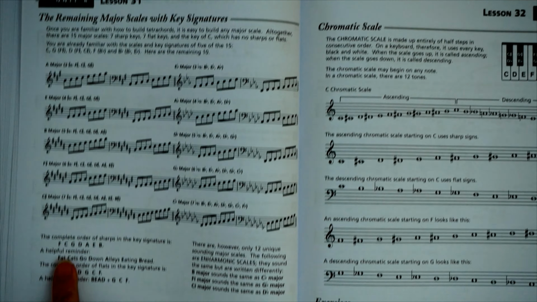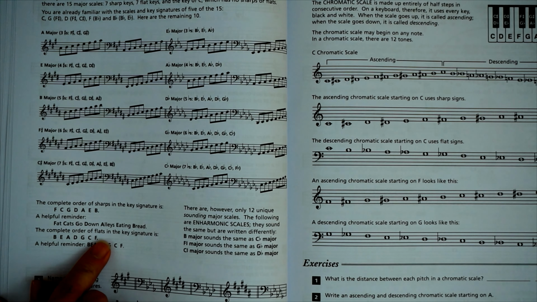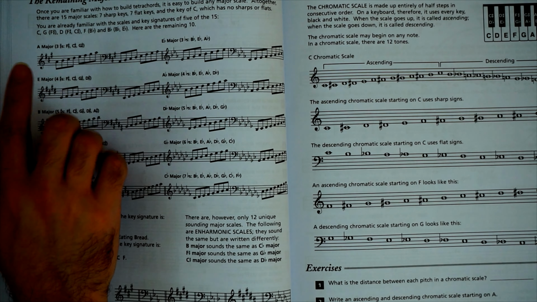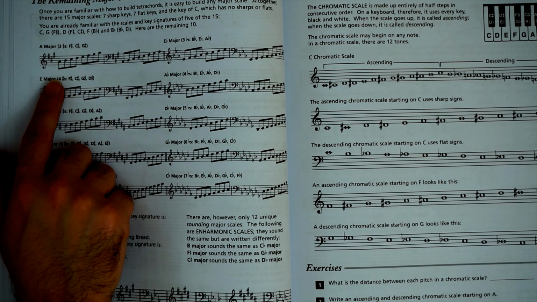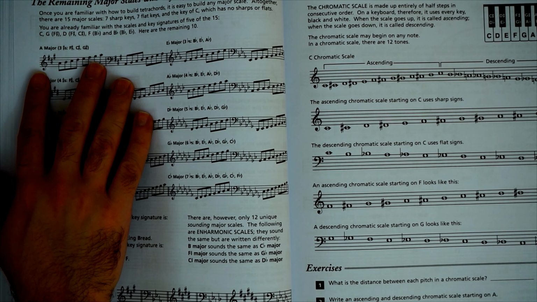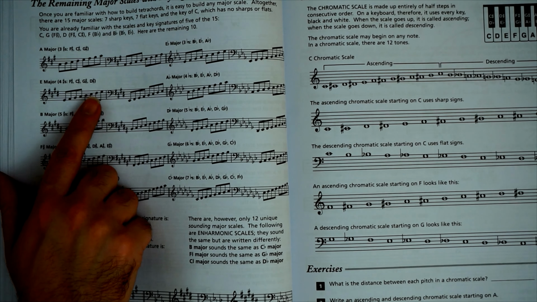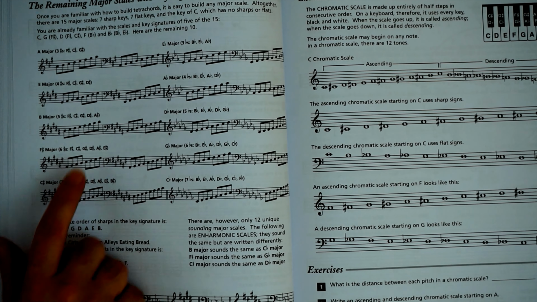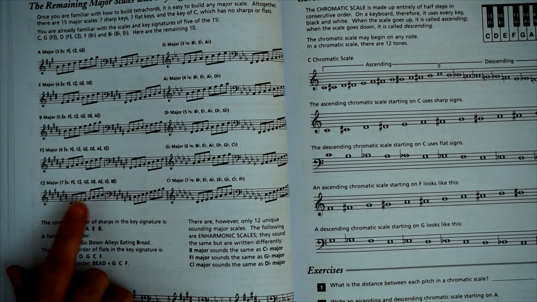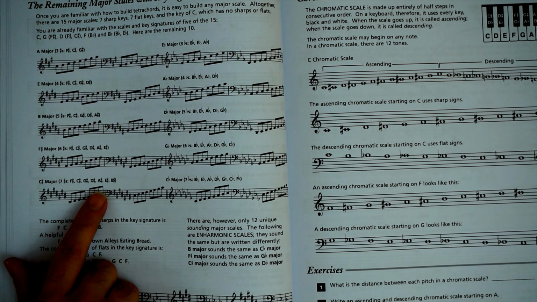There's one really important part of the page I want to show you, and it's the order of sharps and the order of flats. You've probably noticed by now, our first sharp key was the key of G with 1 sharp, F sharp. The next key was D, with 2 sharps, F and C. This one has 3 sharps: F, C, and G. This one has 4 sharps: F, C, G, and D. Wait a second: F, C, G, D, A. F, C, G, D, A, E. F, C, G, D, A, E, B. As you can see, each time it adds all the sharps from before and adds a new one as we go forward in sharps.